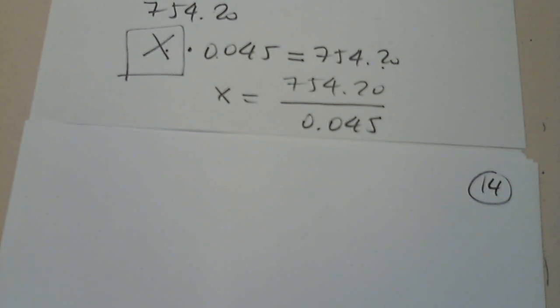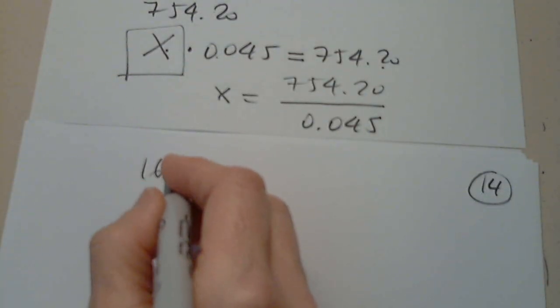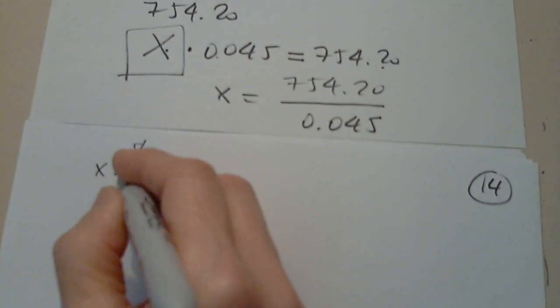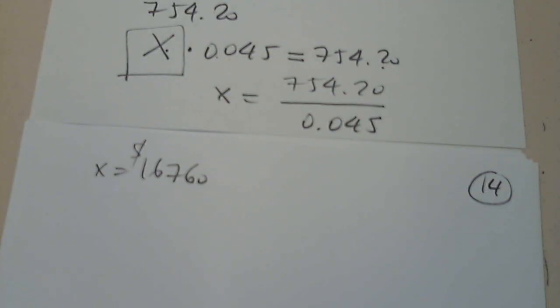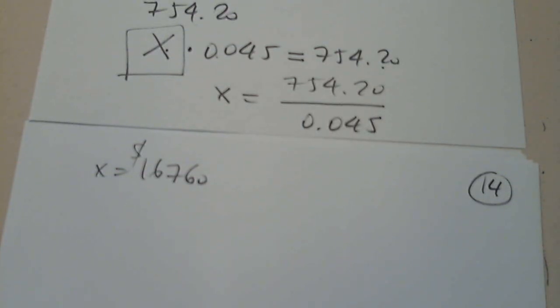Good. So with the graphing calculator, I divide 754.2 divided by 0.045, and I'm getting 16,760. So the percent of 4.5 was applied to 16,760, and I got in my hand $754.20.